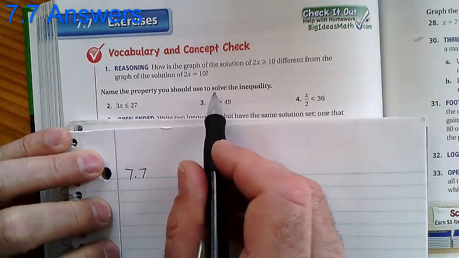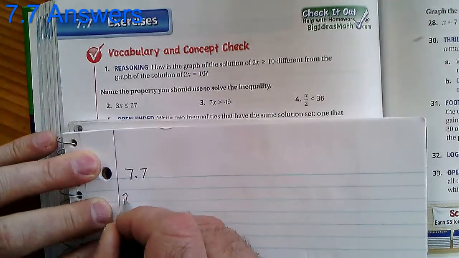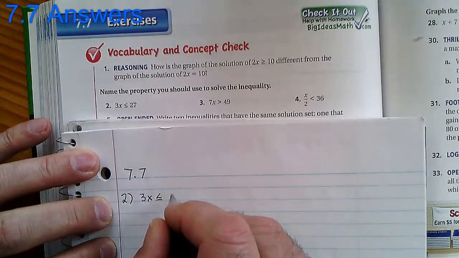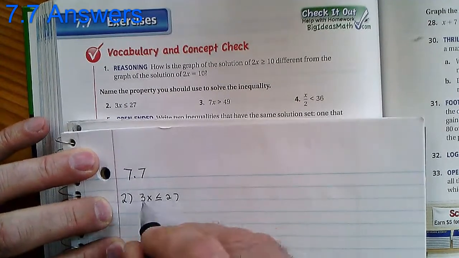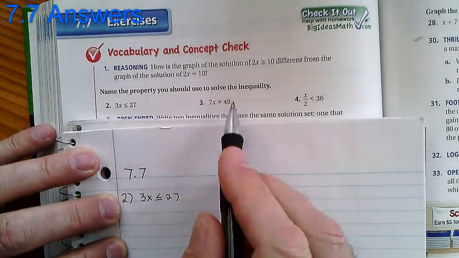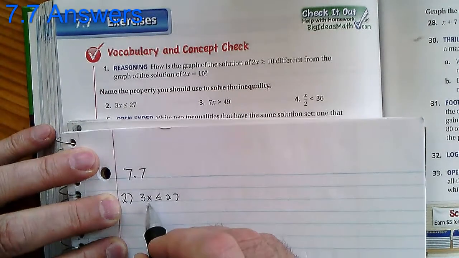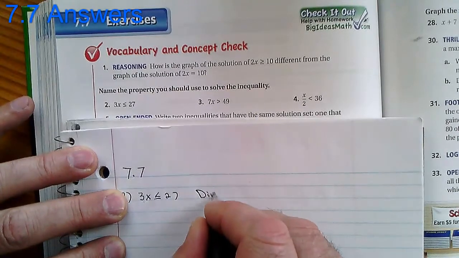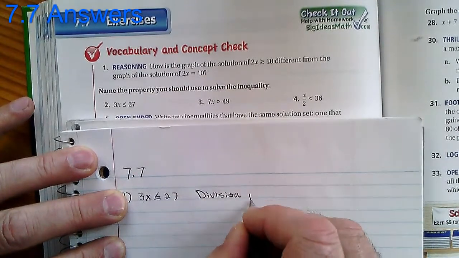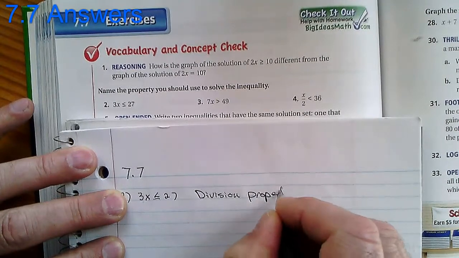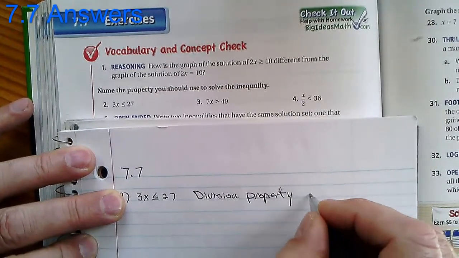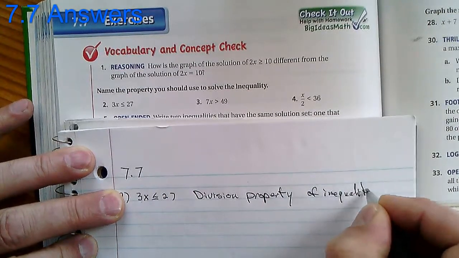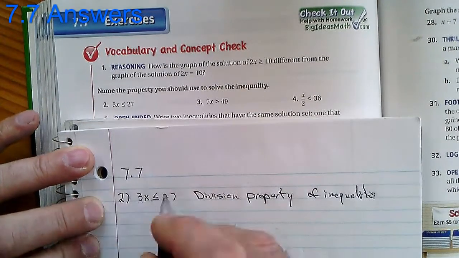Name the property that you should use to solve the inequality. Well, did you write the problem? I hope you're writing the problems too, because I think that's a very good habit for you to get into. So in this one, I've got 3 times x, so I'm going to use the division property. Because it's 3 times x, I'm going to divide.